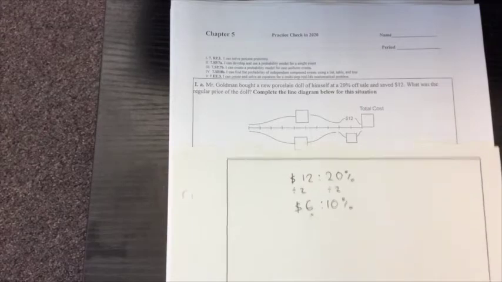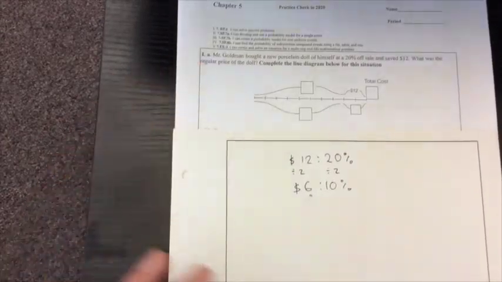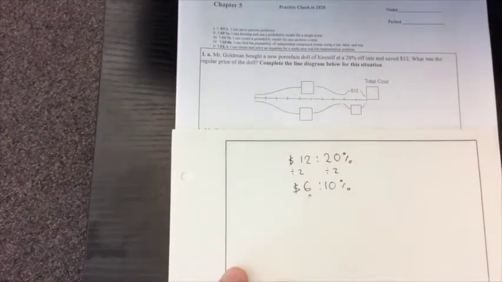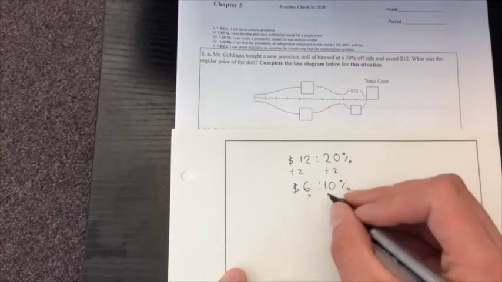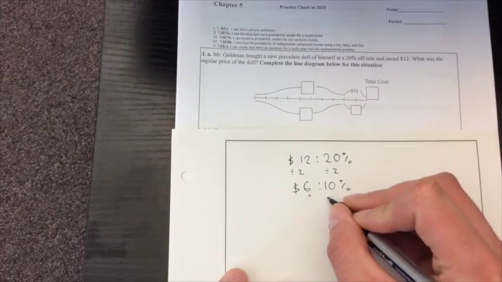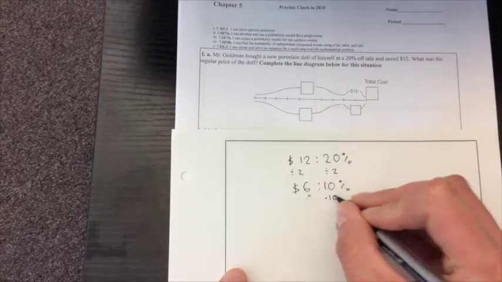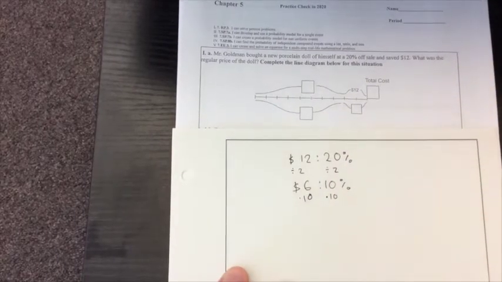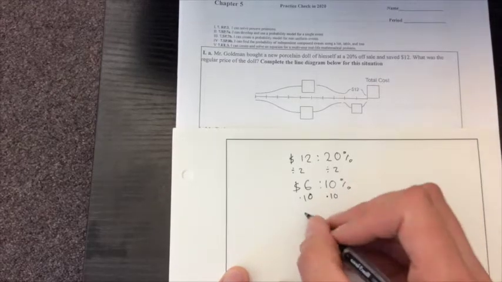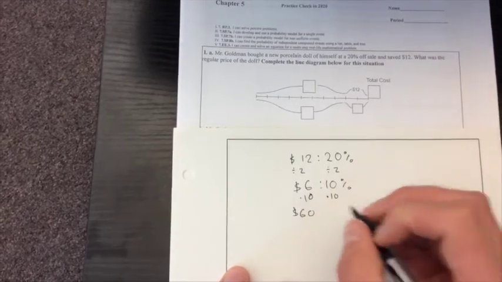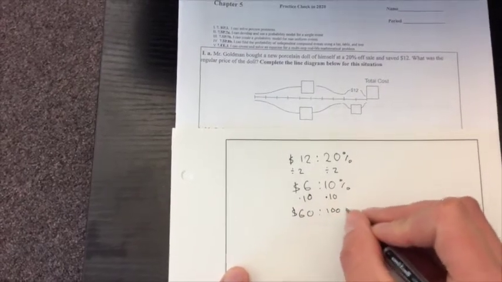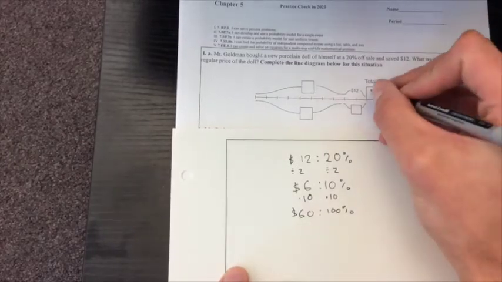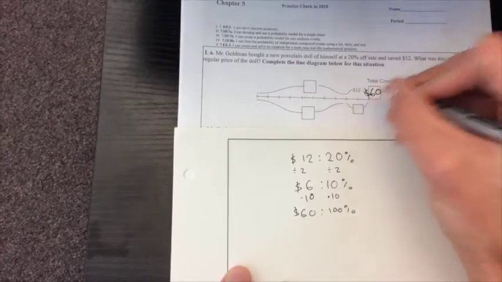And then I can continue that pattern so I can build from there. If I want to know what 100% is, which is really what the question was getting at, I can multiply 10% by, I'm going to use the dot for multiplication, times 10. And I have to do the same here with $6. And that would show me that $60 is 100%. So ultimately, that's what the question's looking for.